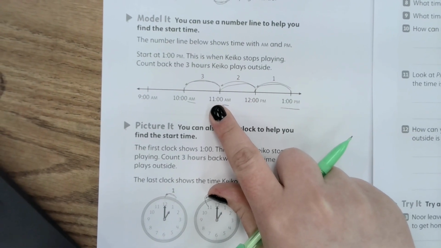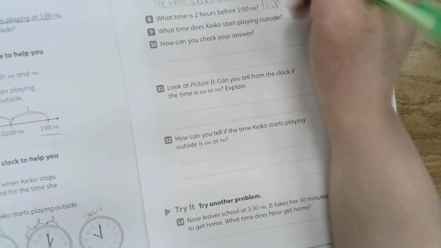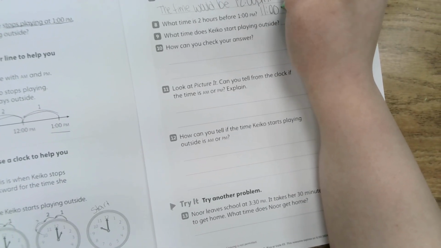So it's 11 a.m. You've got to make sure you know your AMs from your PMs, otherwise you will get it incorrect. 11 a.m.